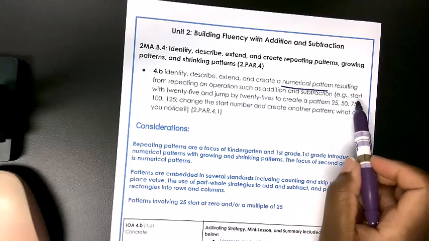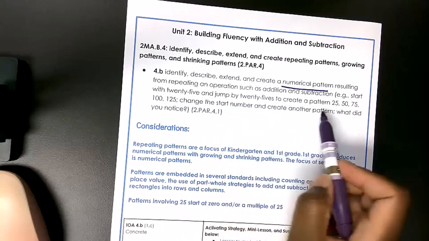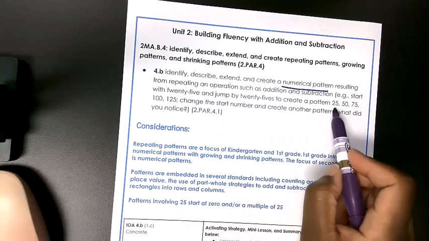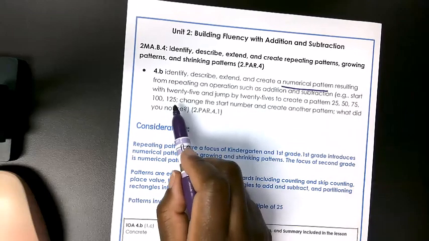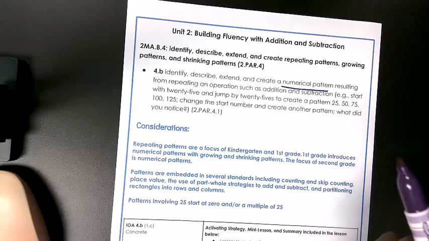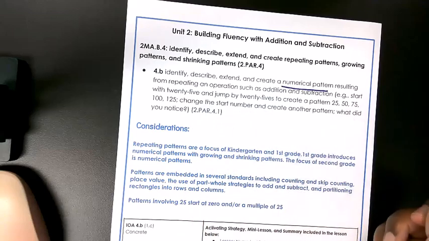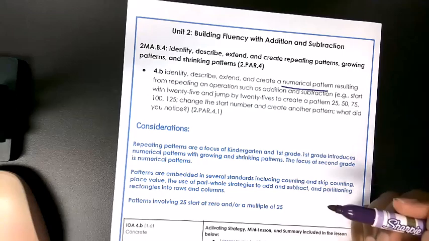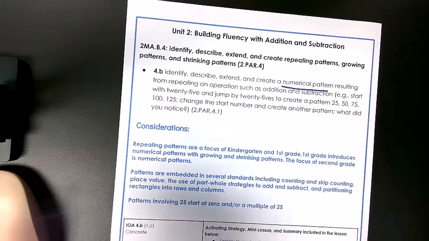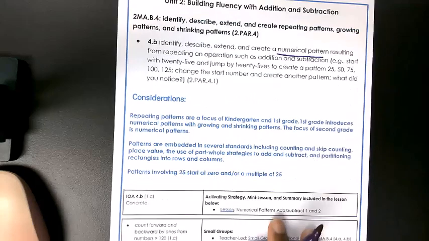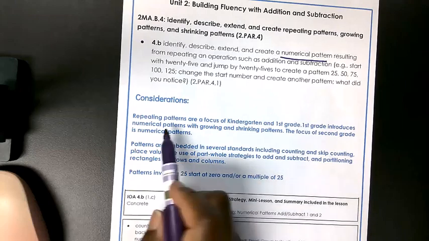For example, start with 25 and jump by 25s to create a pattern. 25, 50, 75, 100, 125. Also, you could change the start number and create a pattern. And then one question that would be good to ask students is, what did you notice? Here are some considerations of this standard from the ATS.